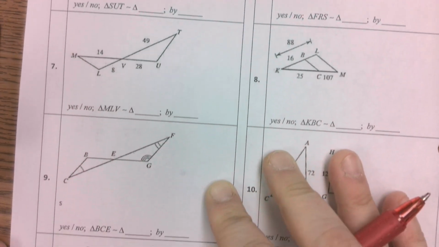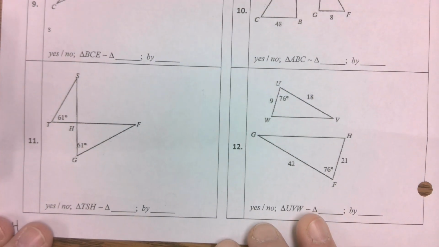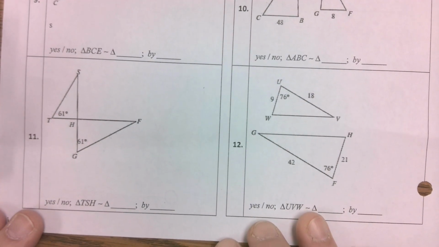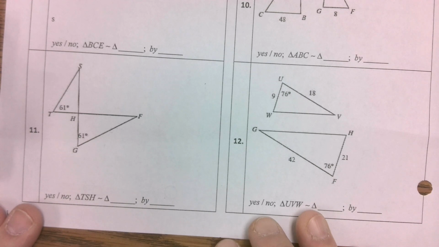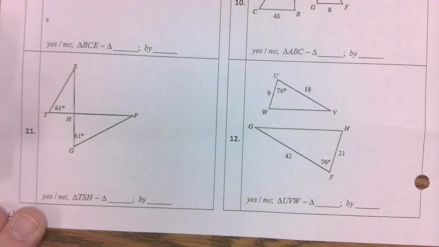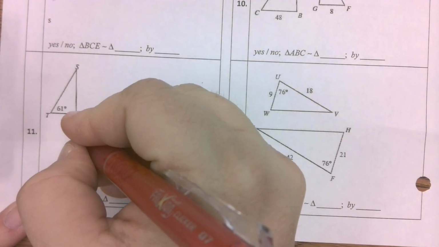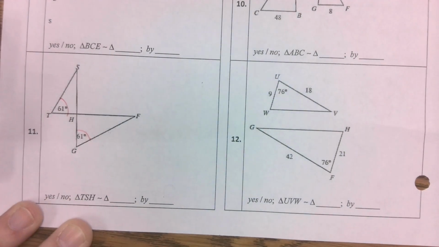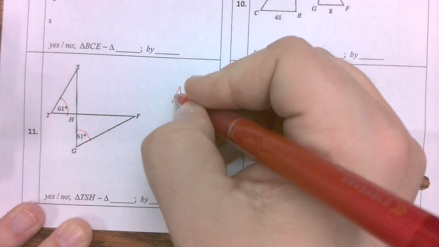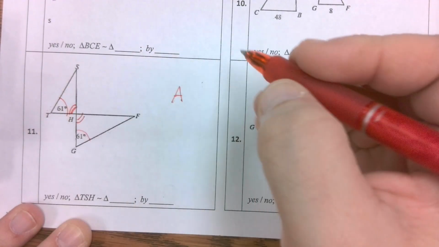Looking down again a little further on these problems, I did also want to bring to your attention that sometimes you'll have a problem for angles where they have given you an angle measure, right? And if they give me one angle measure, that means that these angles match, okay? So that gives me one A. And in this case, I have vertical angles, which can give me another A.